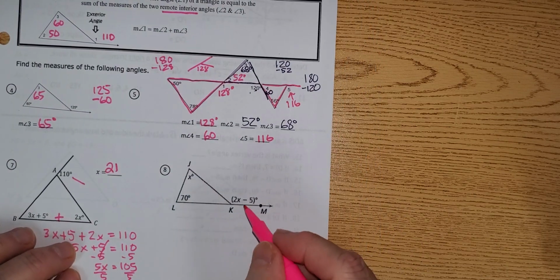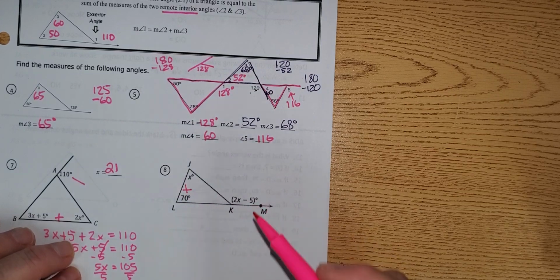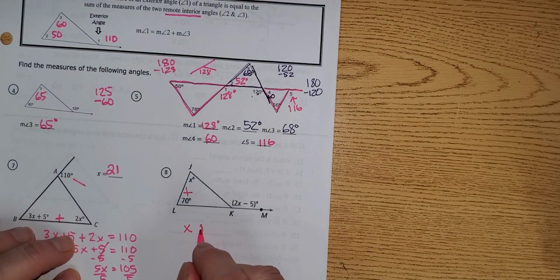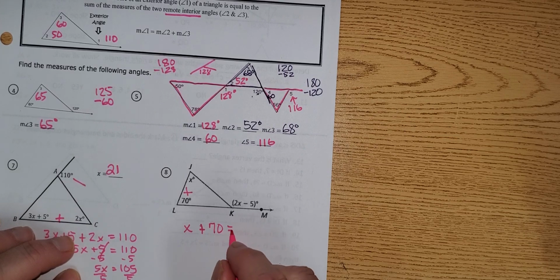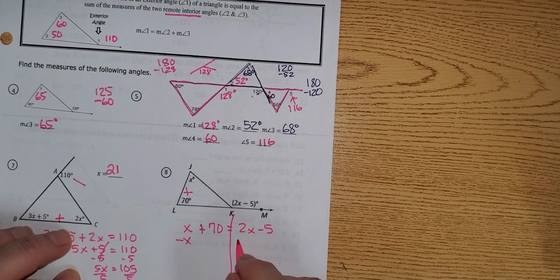All right, same here. This one plus this one. If you add those together, you can set it equal to this. So you can say x plus 70 is equal to 2x minus 5. And we just have an x on both sides. Do you remember what we do when we have an x on both sides? Yeah, you get rid of the smallest x, right?